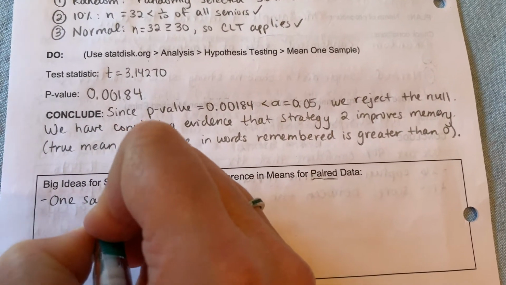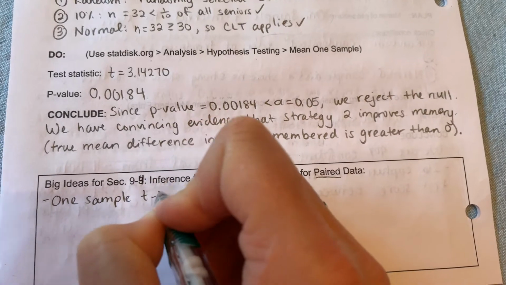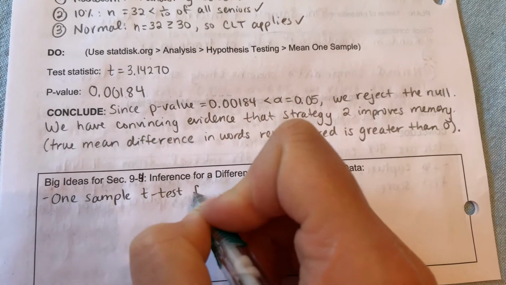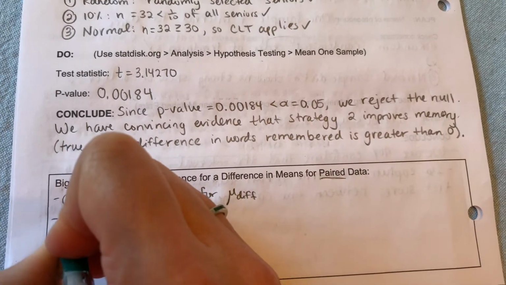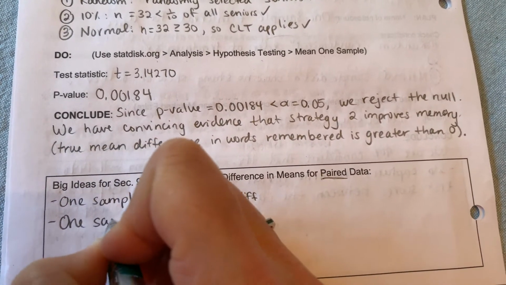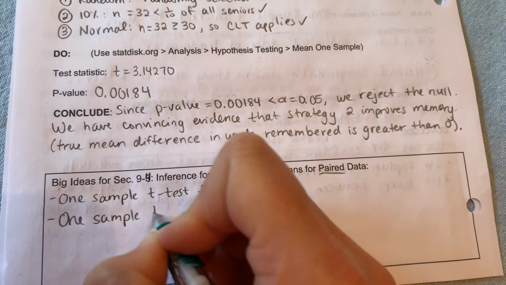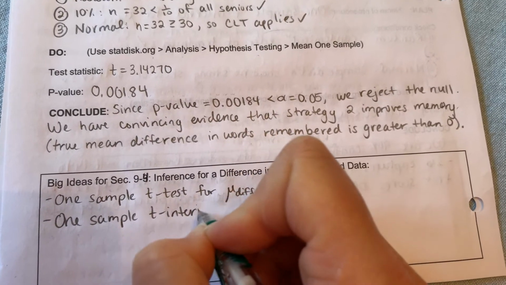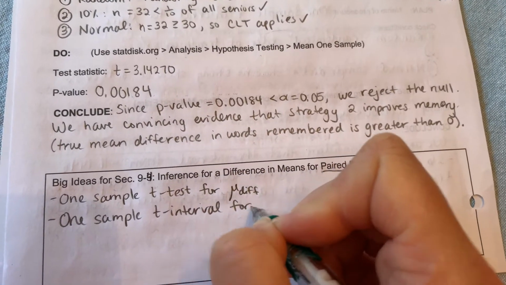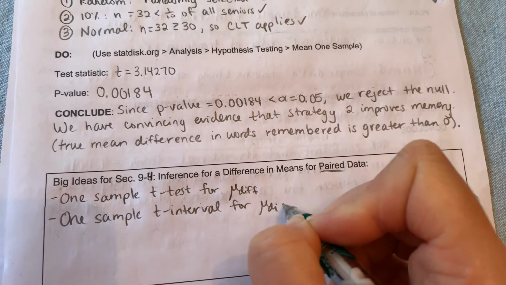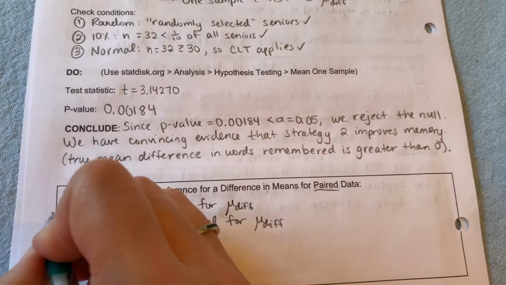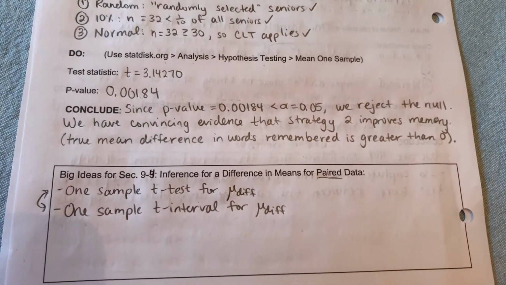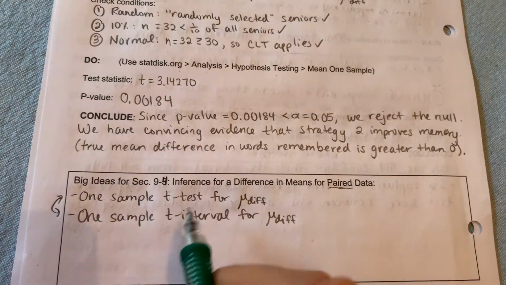We have a 1 sample t-test for mu diff and a 1 sample t-interval for mu diff. Now, I probably should have interchanged those because we did the interval first. Sorry. Not thinking clearly here. We did the interval first and then the test.